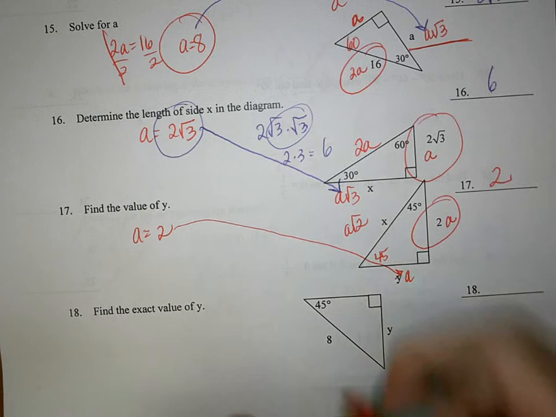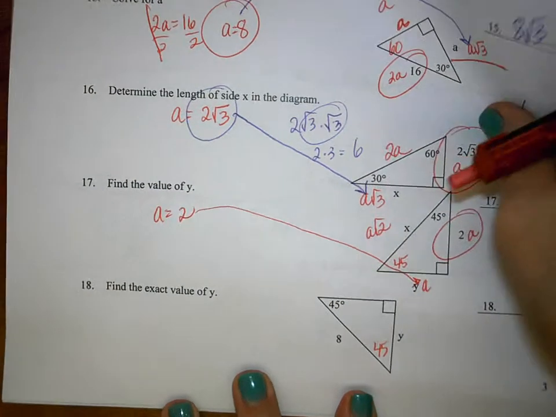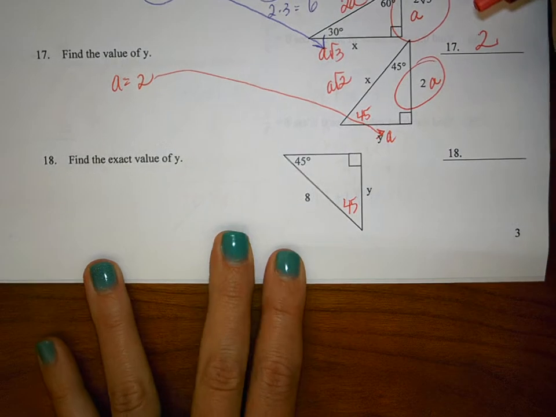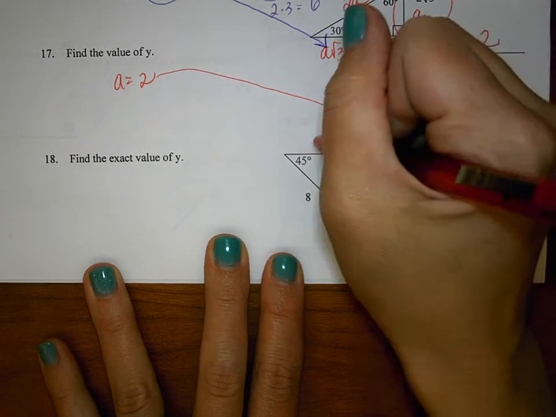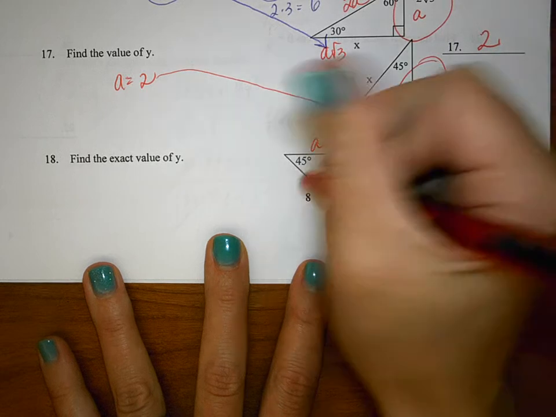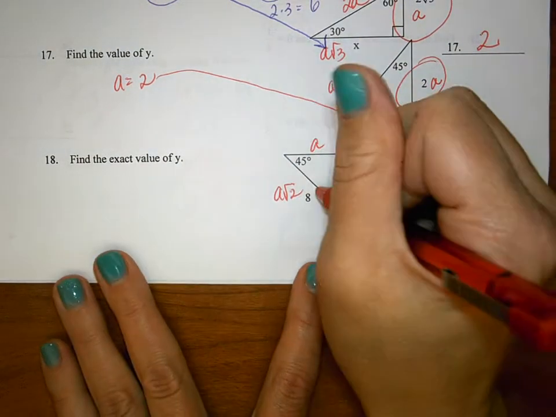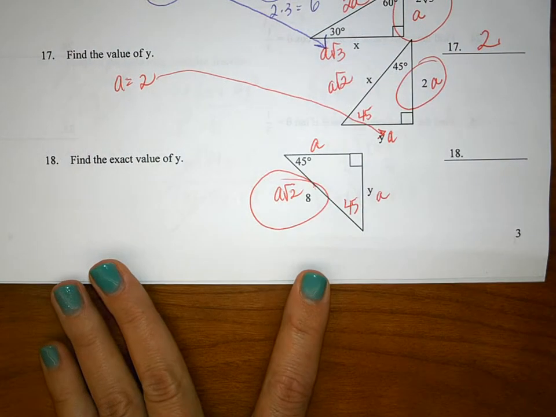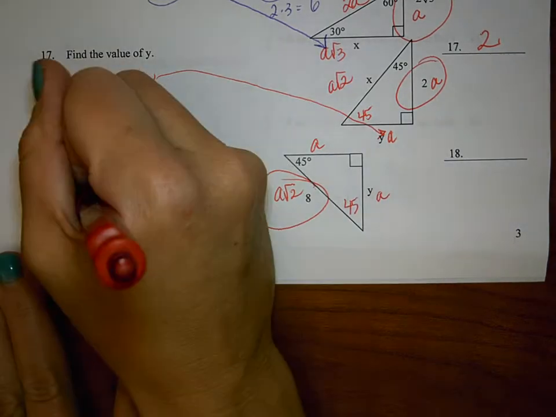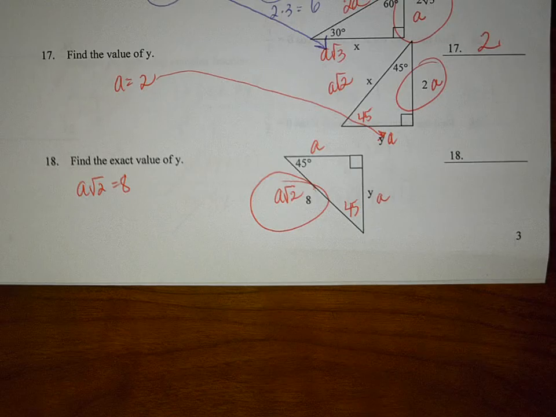Okay, again we have a 45, 45, 90. Across from each of my 45s is what? A, right? And then across from my 90 is what? A root 2. So this is my only one with a value, and so that's my equation. A root 2 equals 8. What do I do to get A by itself?